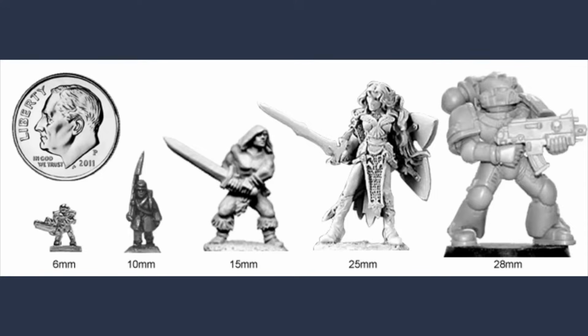In miniatures, we go by static sizes for things. In most cases, when you decide on a scale, and I'm using that term loosely, 25 millimeter, 20 millimeter, that's not really a scale, it's a size.